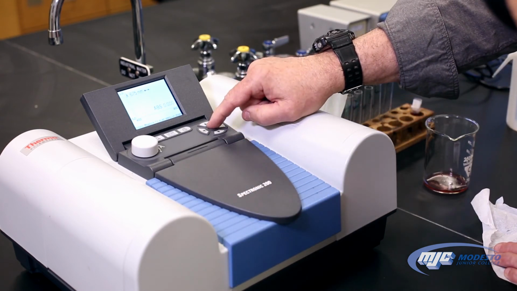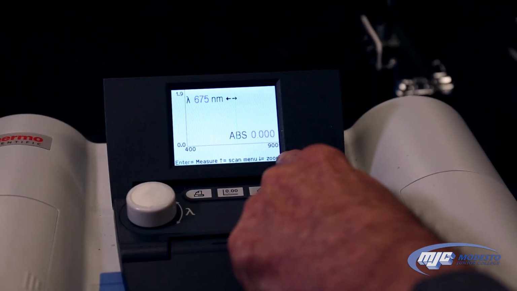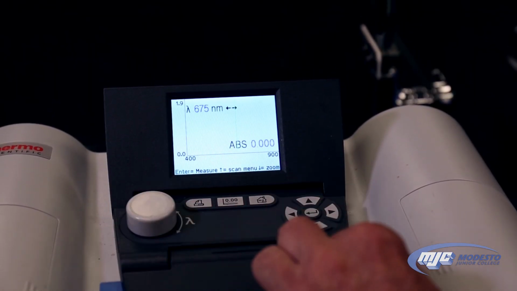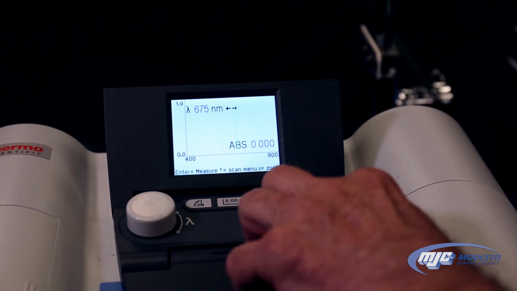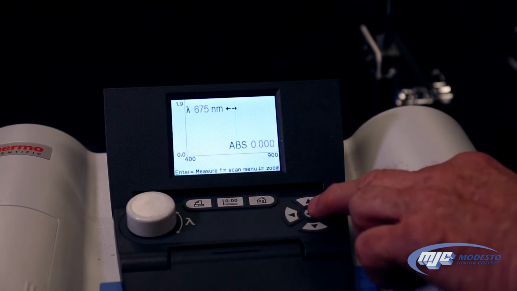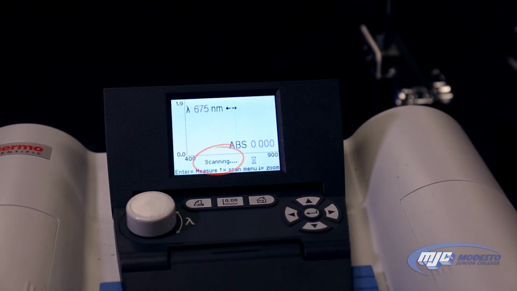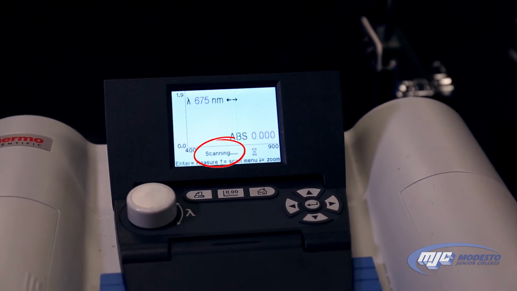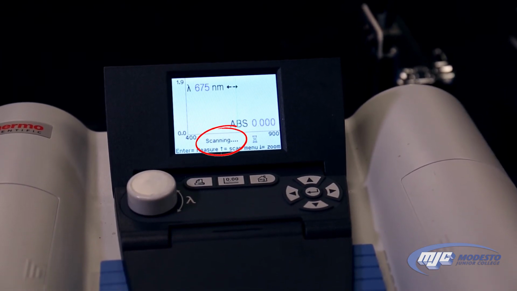Just press enter, which is this arrow right here. And when we do, it's going to scan through 400 nanometers all the way through 900 nanometers, measuring the absorbance along the way. And it'll give us a graph. See how it says scanning down there? When that goes away, we'll see our graph.